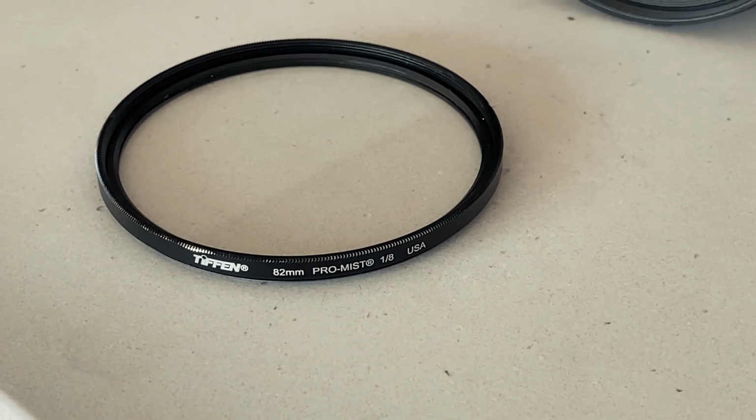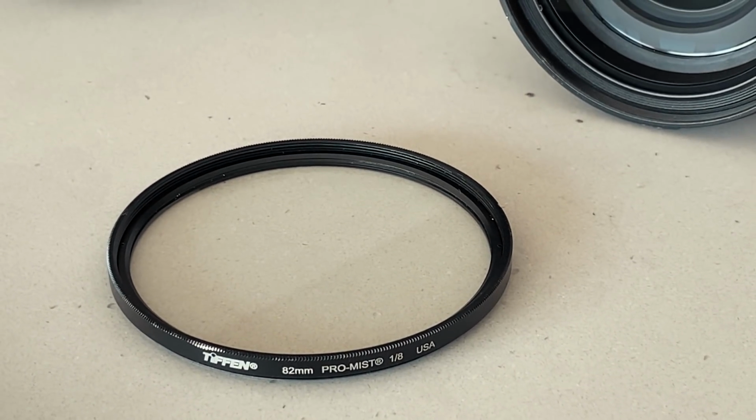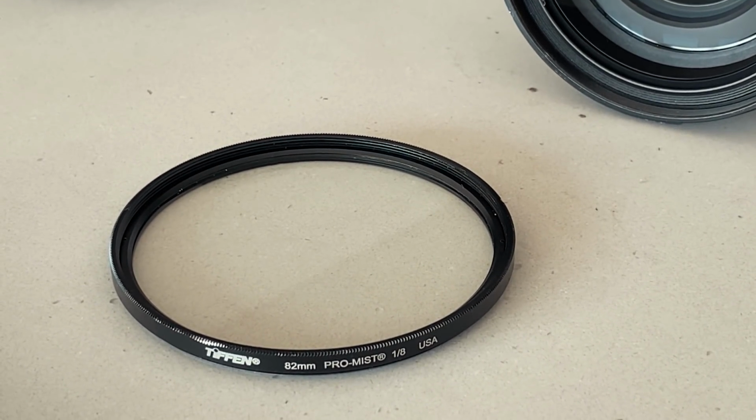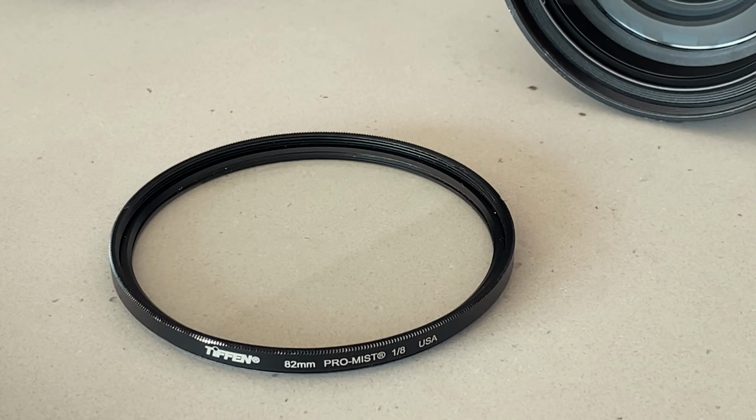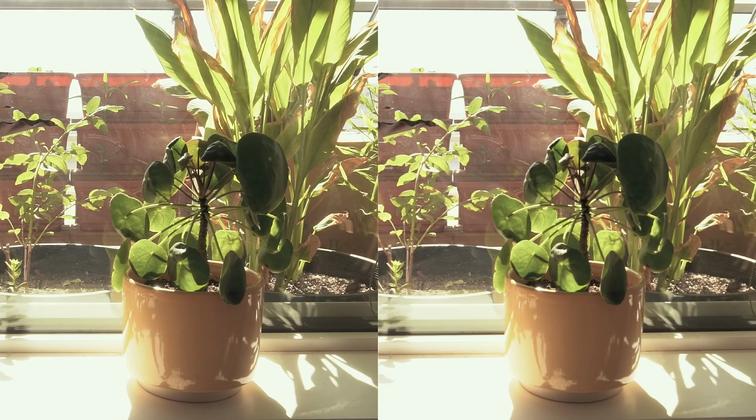Next is the Pro Mist filter. This filter adds a very subtle but noticeable difference to my lighting. It softens the harsh edges of the light, making my shots look more ethereal. Here's a comparison between the two shots. The one on the left does not have the Pro Mist filter on. The one on the right does. The difference is subtle, but still significant.